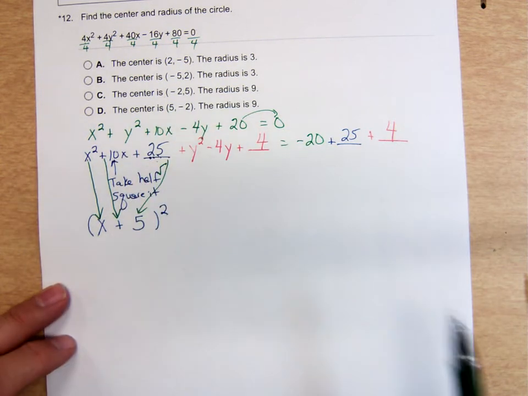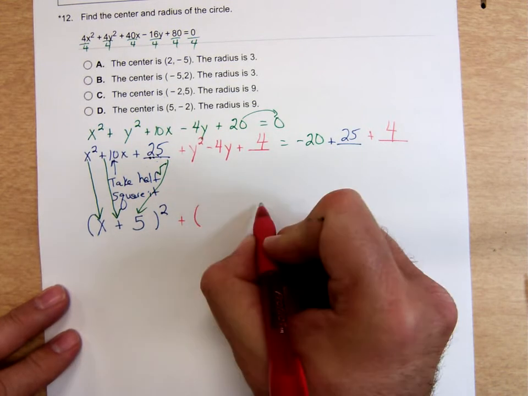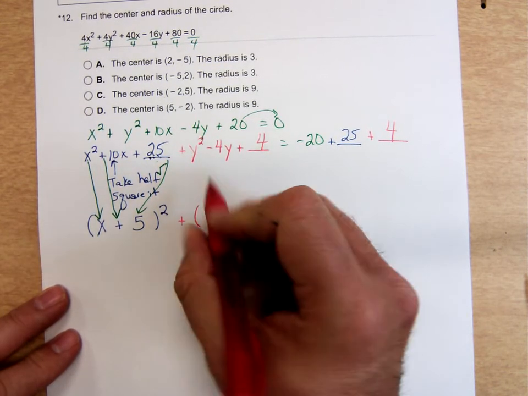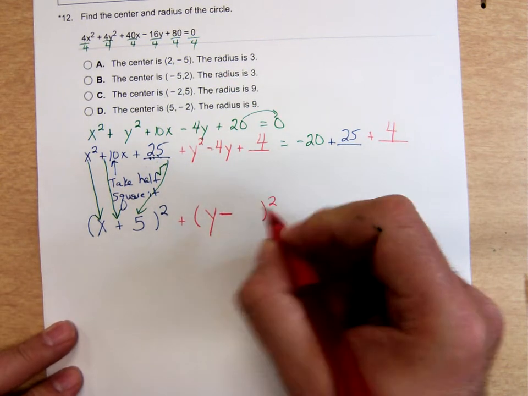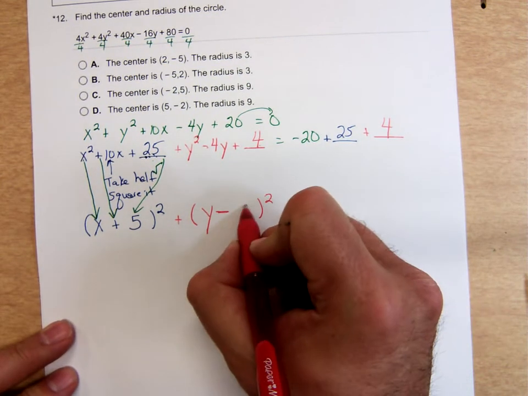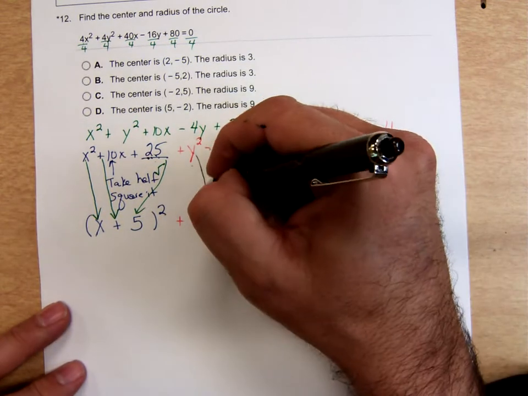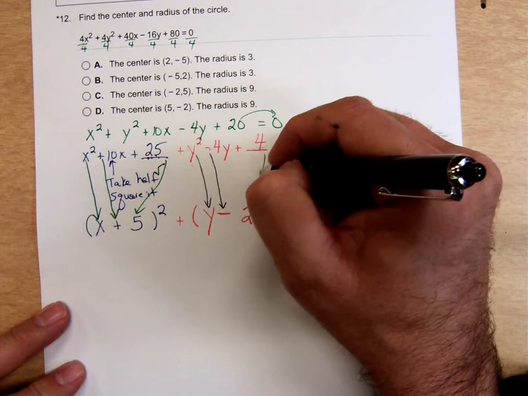So here, doing the same thing, write down the variable. The very next sign is a minus. The square root of 4, 2. Let me draw my arrows. Variable, the very next sign, square root.